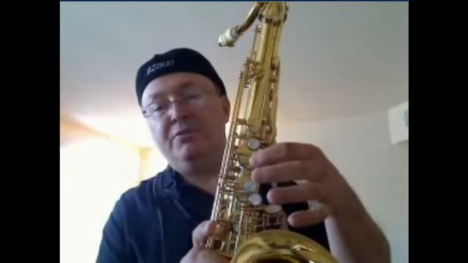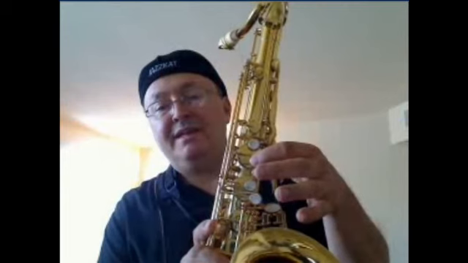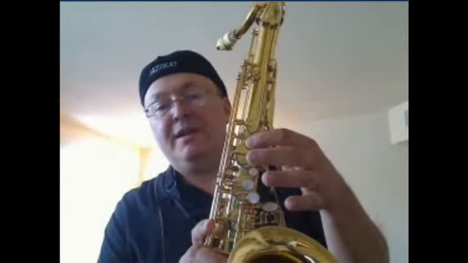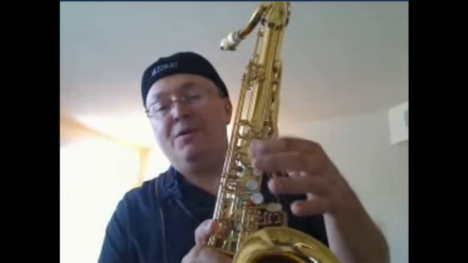You have to make sure that you put your index finger on the second key, not the first. This key is very rarely used. It's for false fingerings, something you don't need to know right offhand.